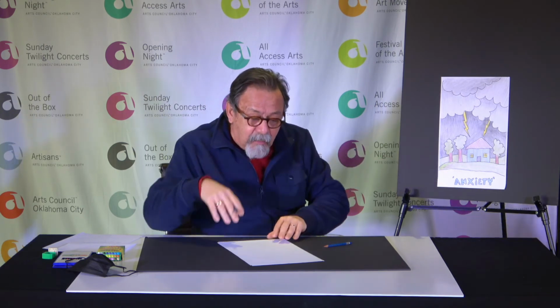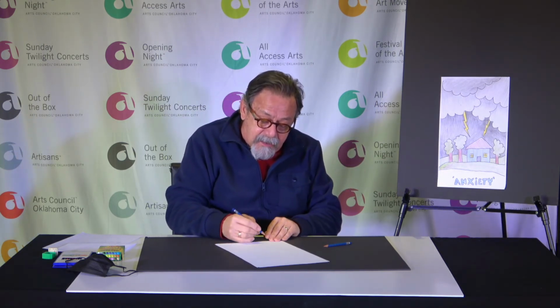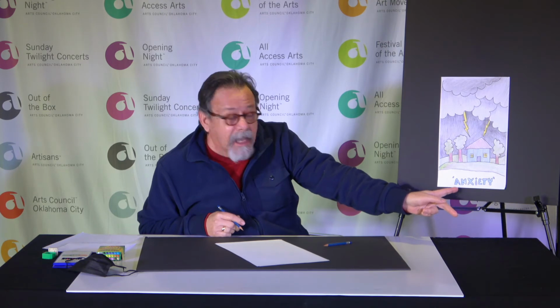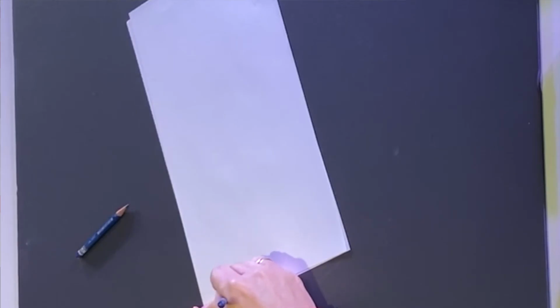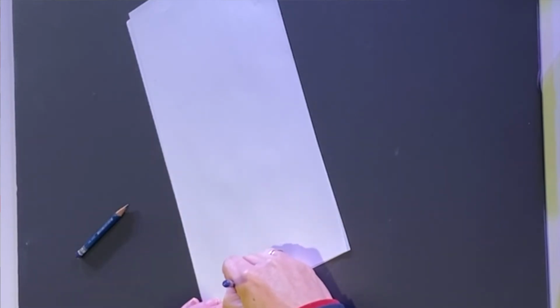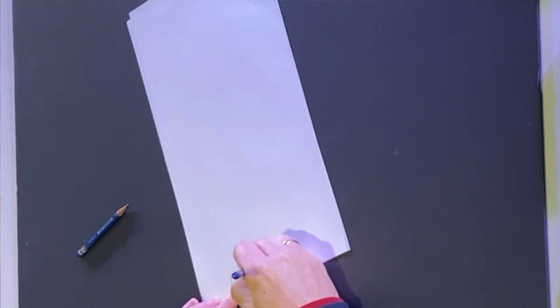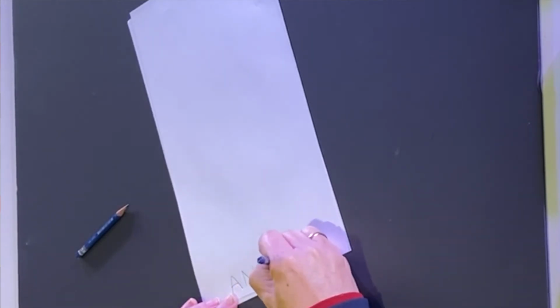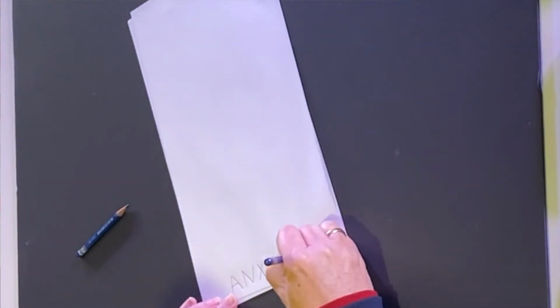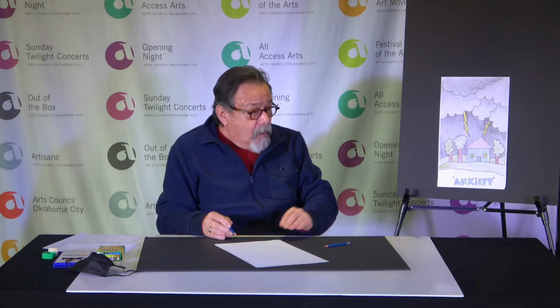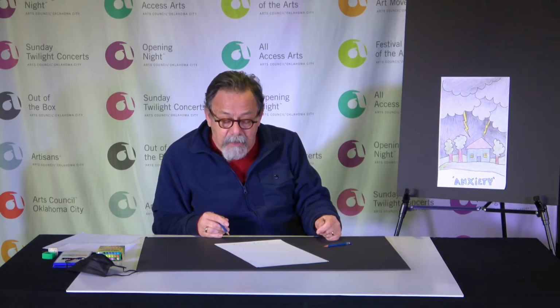So what I did on this one is I wrote at the bottom of my page, and you don't have to do block letters like I did. You can just write the word, and there it is: A N X I E T Y. Again, you could just write it like this, or if you want to get fancy with it, you can make block letters or bubble letters.